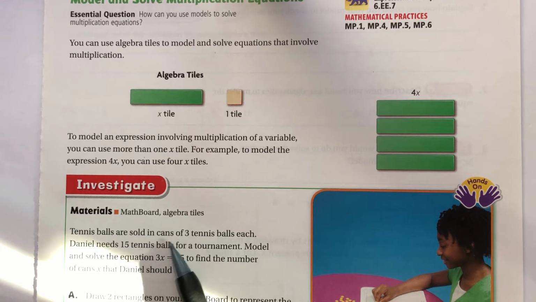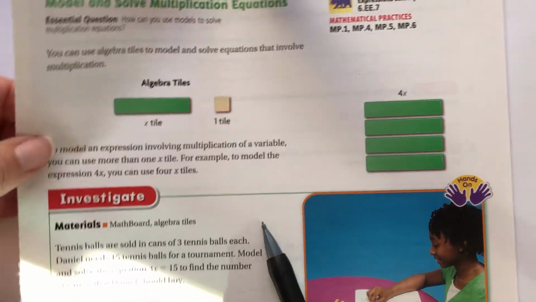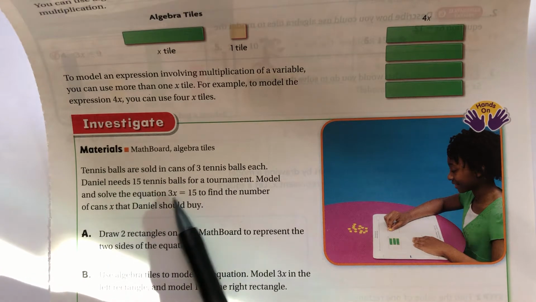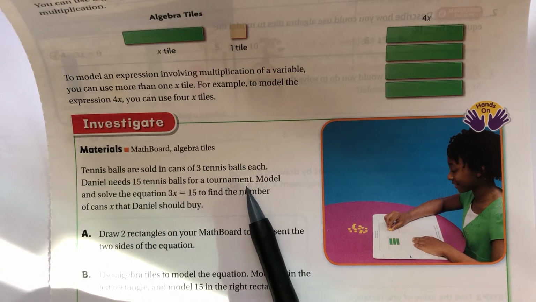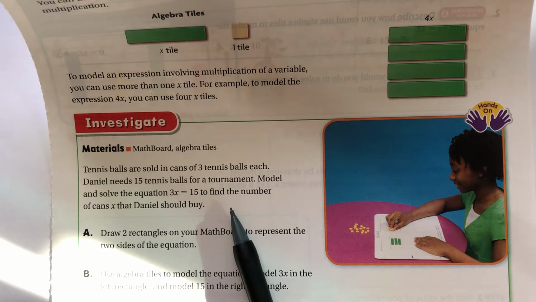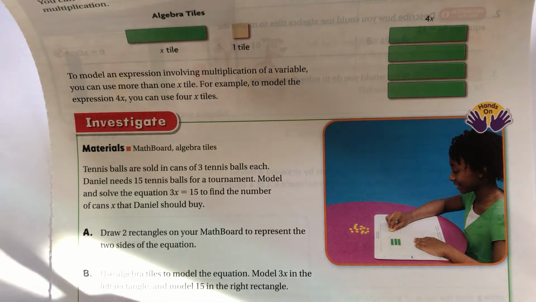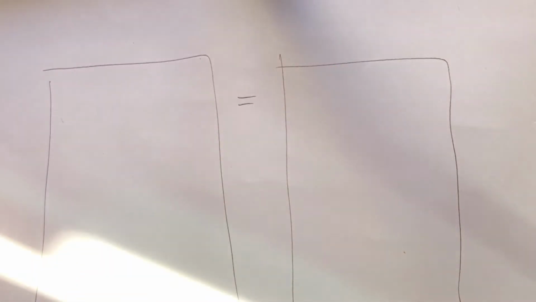All right, here we go. Tennis balls are sold in cans of 3 tennis balls each. Daniel needs 15 tennis balls for a tournament. Model and solve the equation 3x equals 15 to find the number of cans x that Daniel should buy. All right, so they want us to draw 2 big rectangles on our board here, with equals in between, okay?